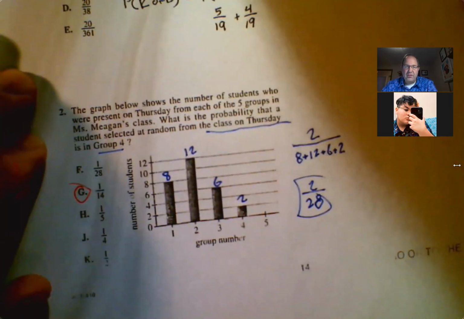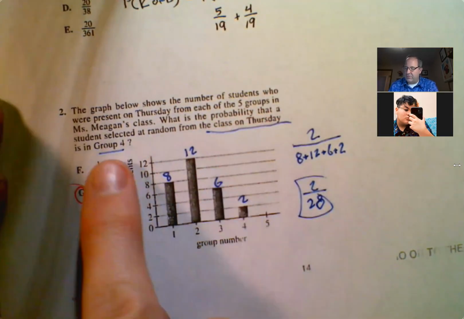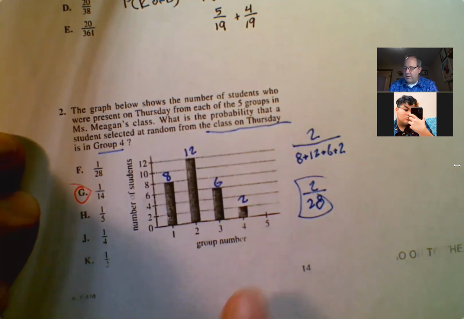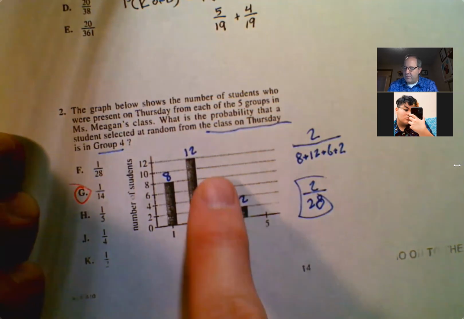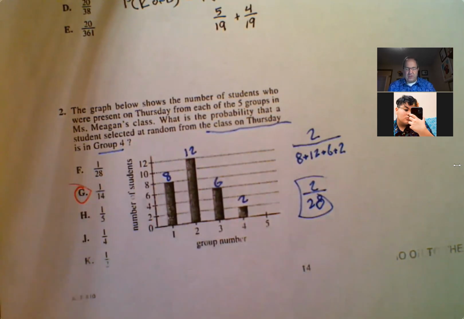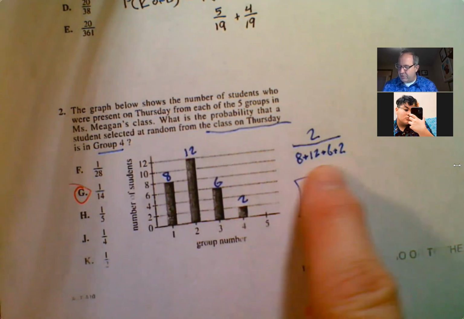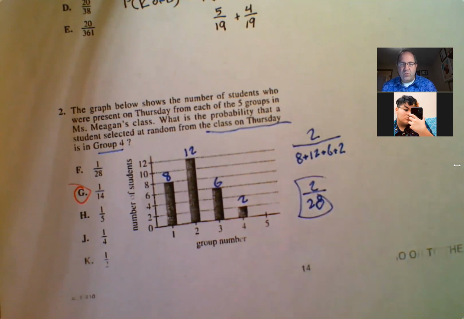Question number 2 says, what's the probability that a student selected at random from the class on Thursday is in group number 4? Well, I kind of wrote the numbers of how many were in each of the groups, right? Group number 4 is only 2 people. And if I add all these up, there's a total of 28. So it's 2 out of 28, which is really 1/14.